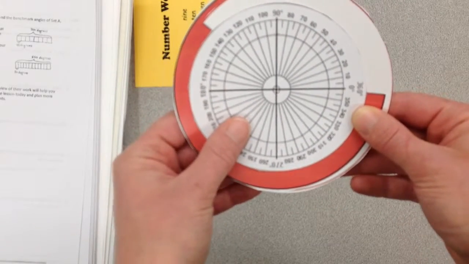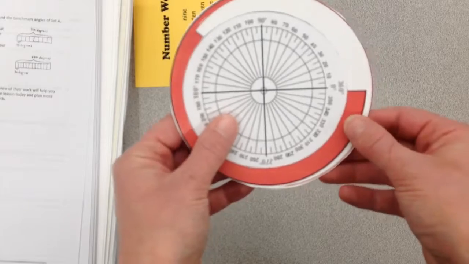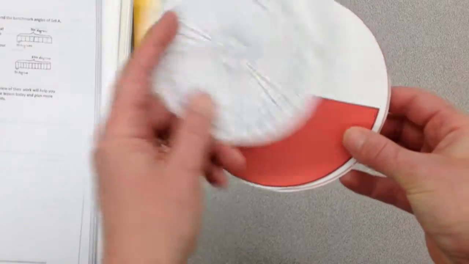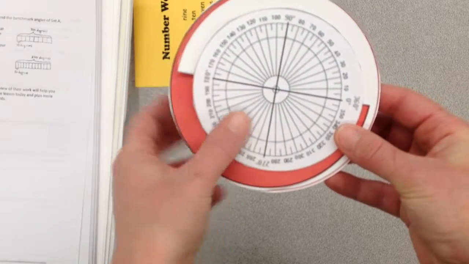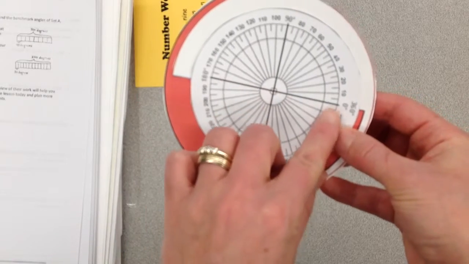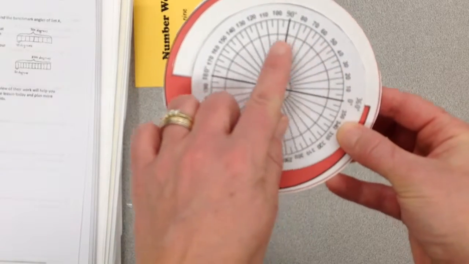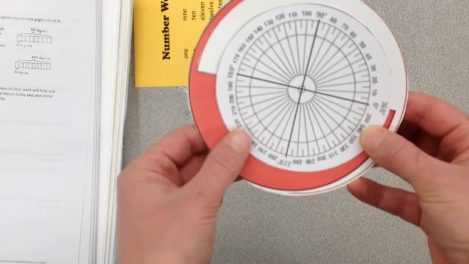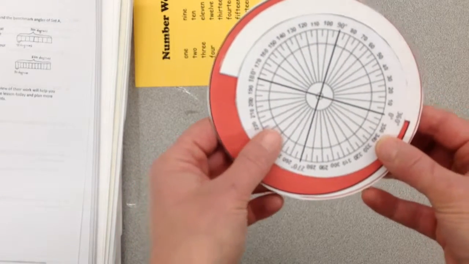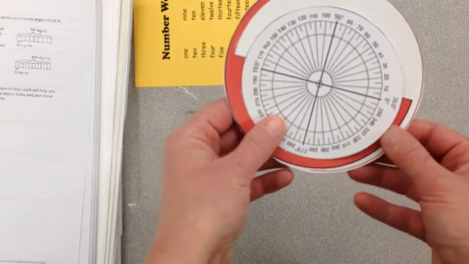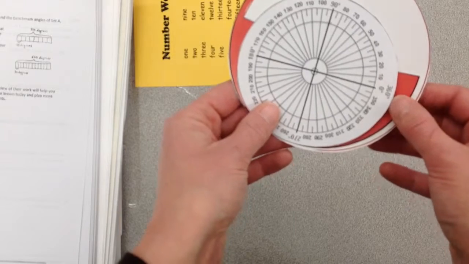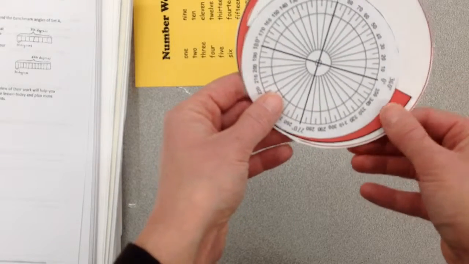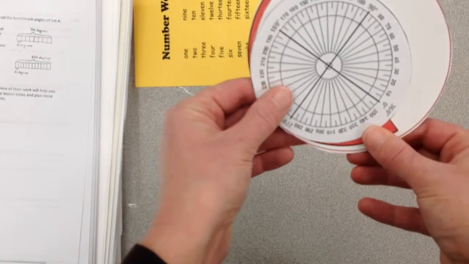Our next one, 4/8, which is half, it's going to be 180. See that? 0, all the way around to 180. 5/8 is going to be 225. Remember the white part's getting bigger.